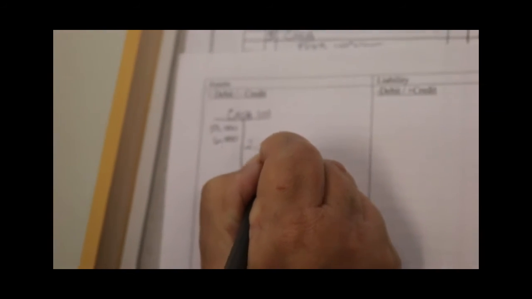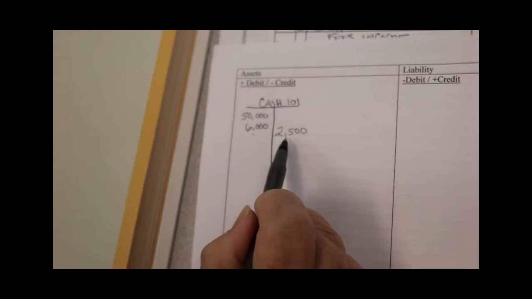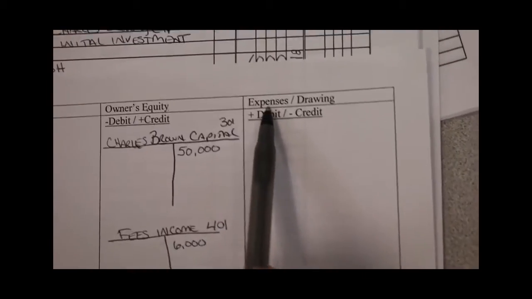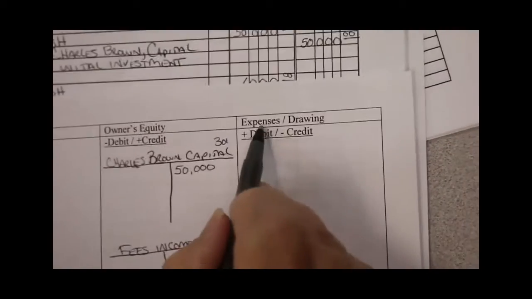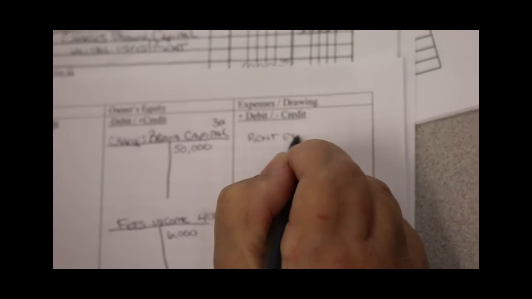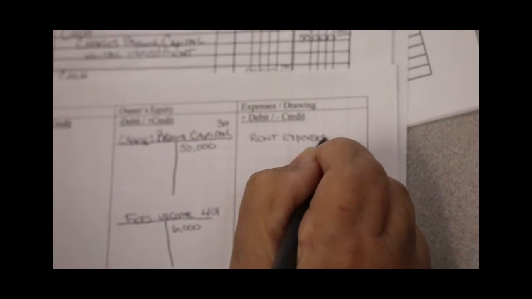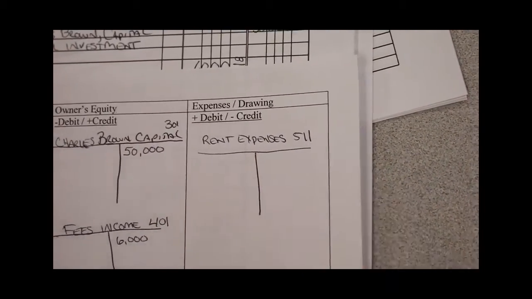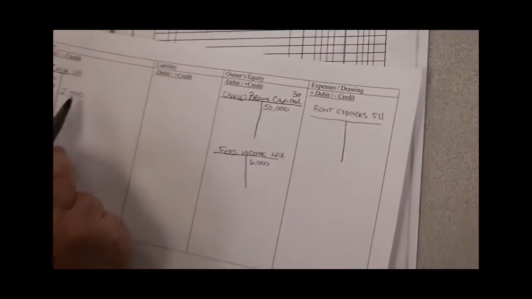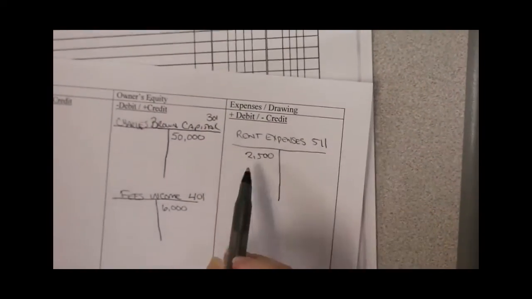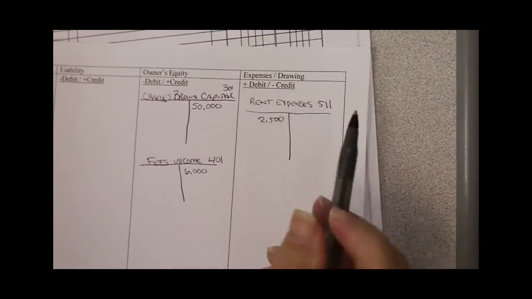to 2,500. Decreasing our cash. Well, what is going to be debited? Well, this is part of our expenses. So over here we're going to write under expenses, rent expenses. Write the account number 511. Okay. All right, so we credited the cash, so now we're going to debit the rent expenses. Okay?